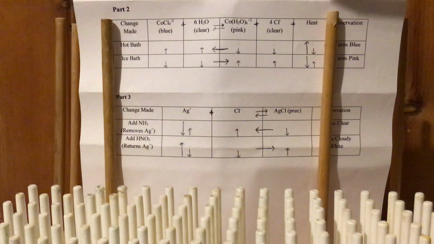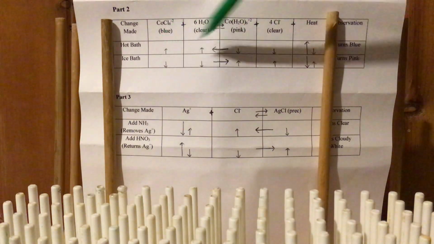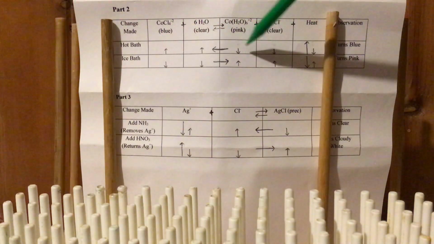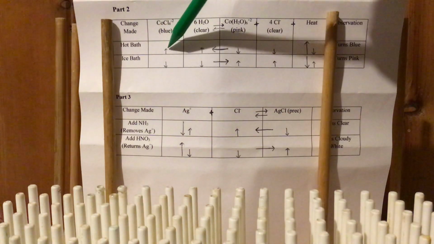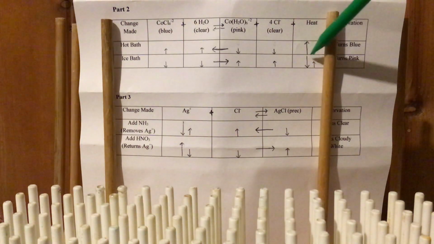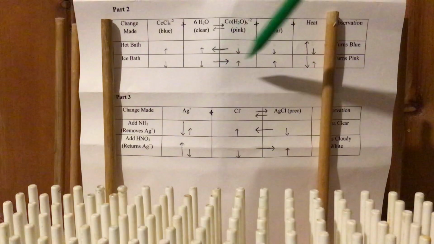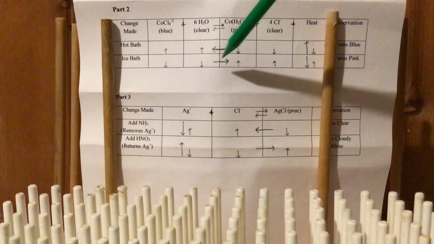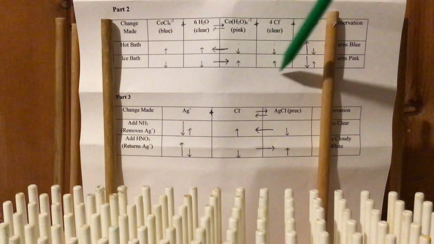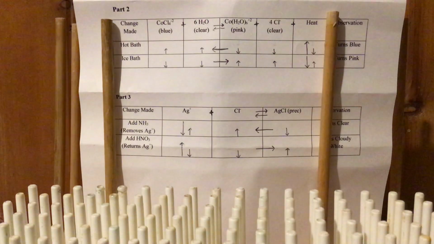If I add heat, it's going to shift to the opposite side. Everything on the heat side is going to go down. Everything on the opposite side is going to go up. If I take away heat, then everything is going to shift toward that side. Everything on the opposite side will decrease. Everything on the side of heat will increase. And that's shown out by what we have here. I put it back in the hot bath.